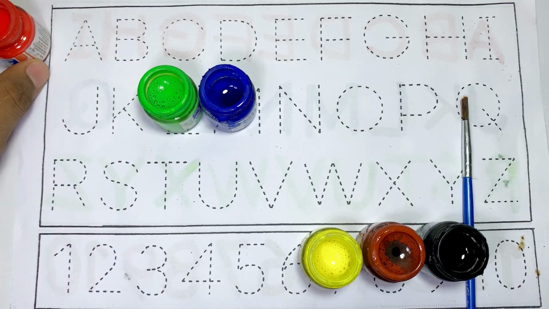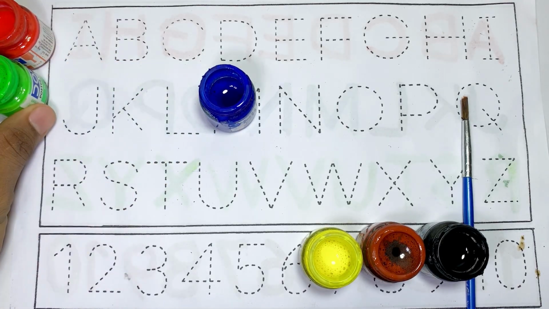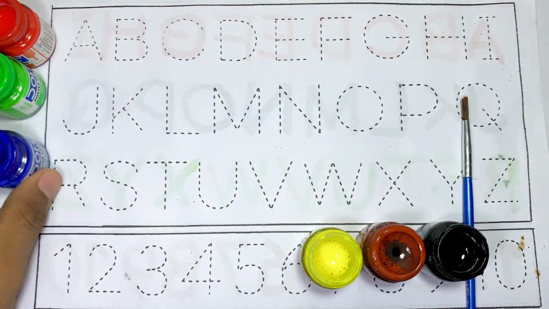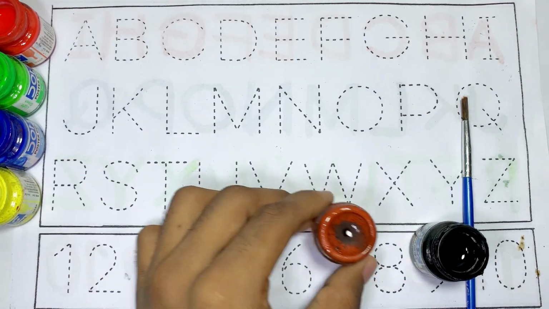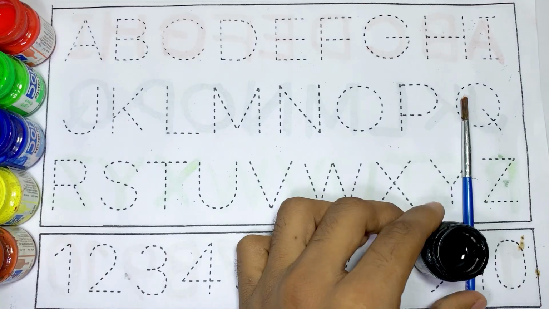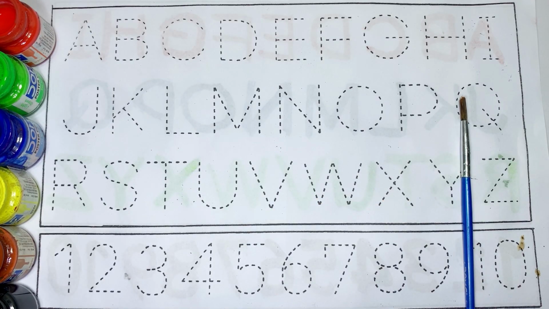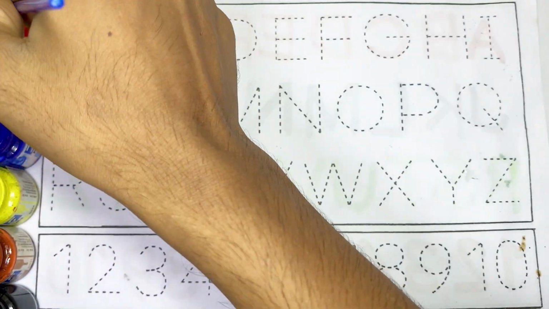Red color, green color, blue color, yellow color, brown color, and black color. It's now you draw A and use red color.